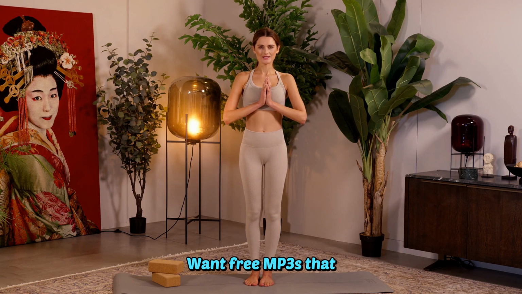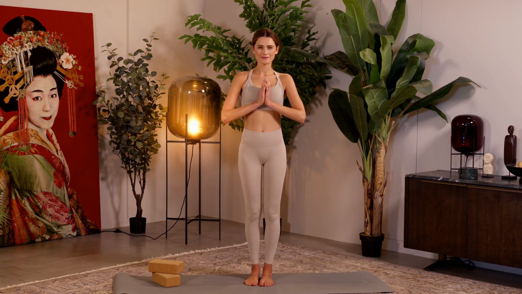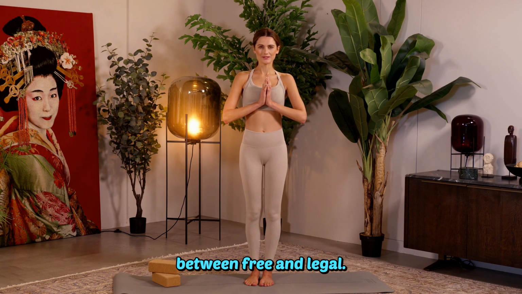Want free MP3s that are legal to download and use? Here's a clear, practical way to do it. First, understand the difference between free and legal.